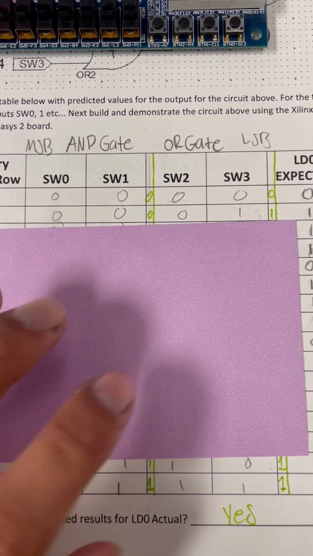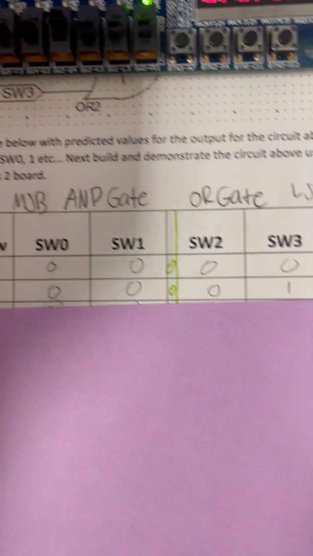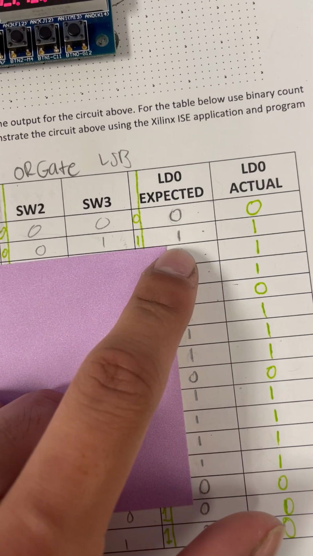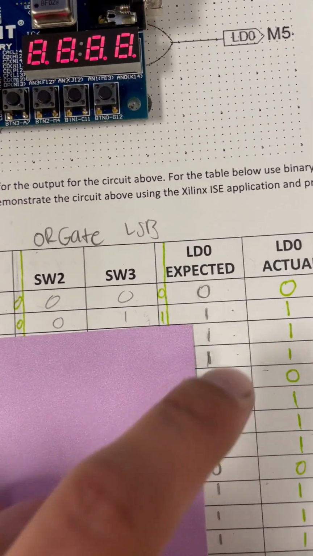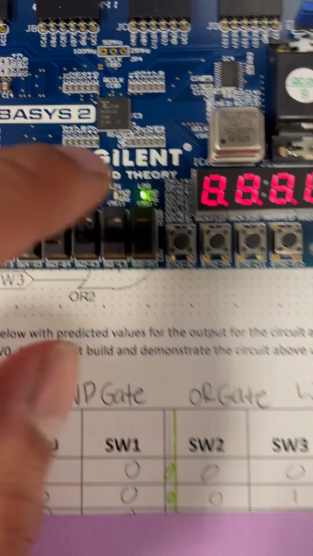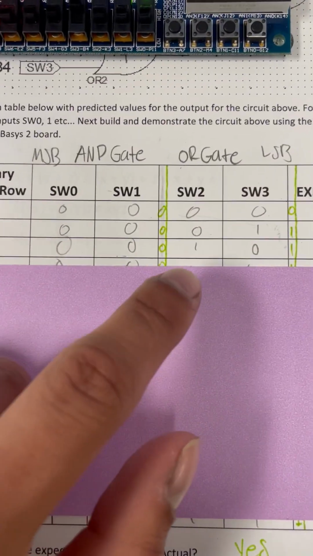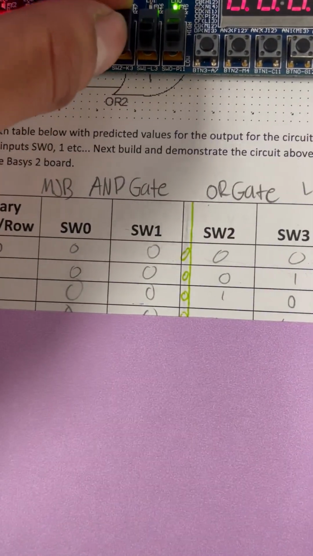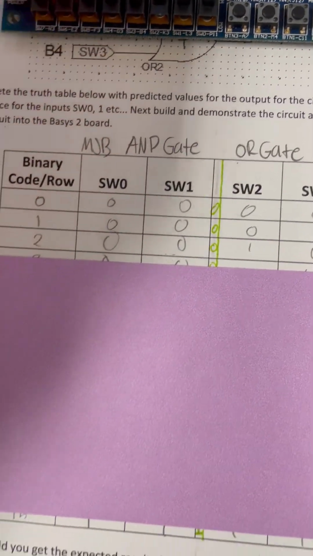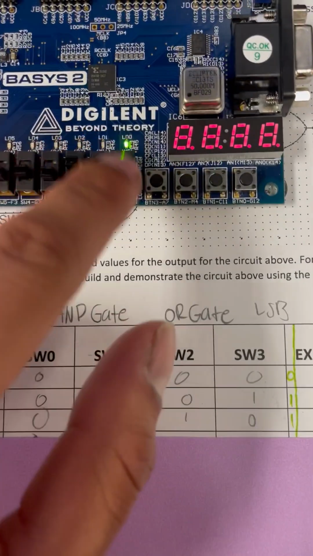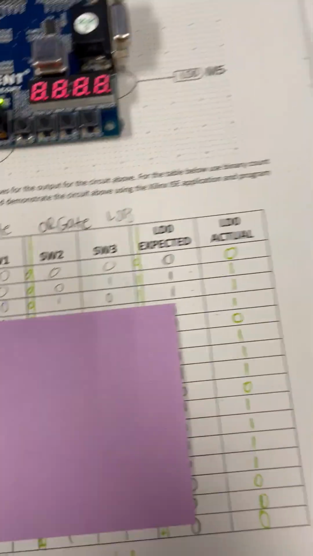So flip switch 3 to the 1 position, and it should turn on LED 1 and LED 0, and it does turn on and checks out. Now going down to row 2, switching switch 2 to 1 and switch 3 to 0, and it does check out. LED 0 does turn on as we predicted. And moving on to row 3.